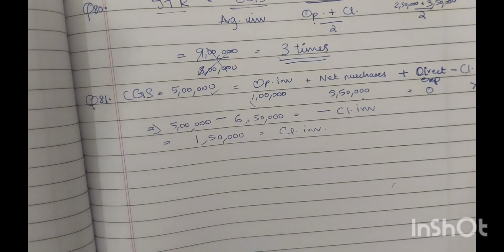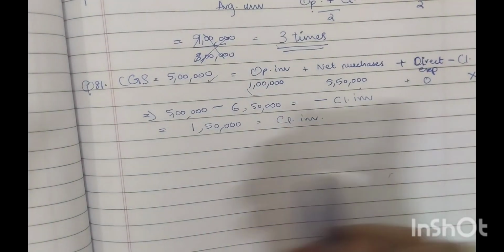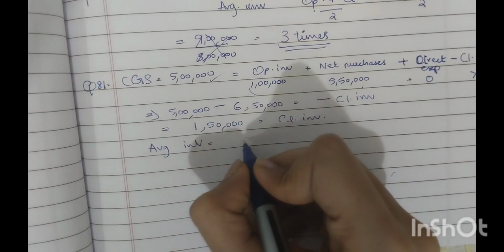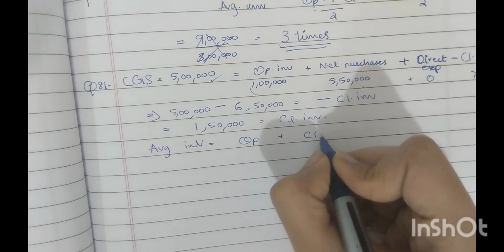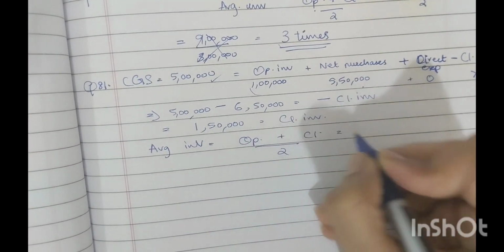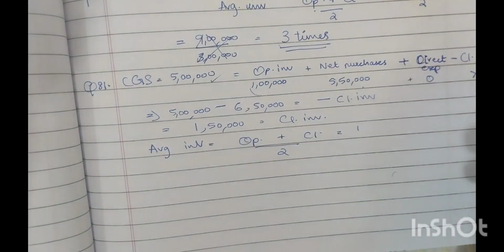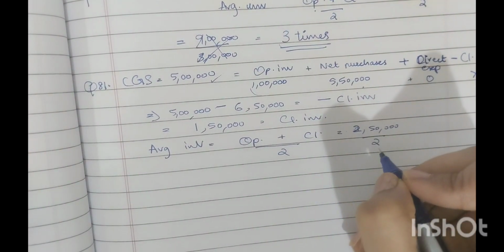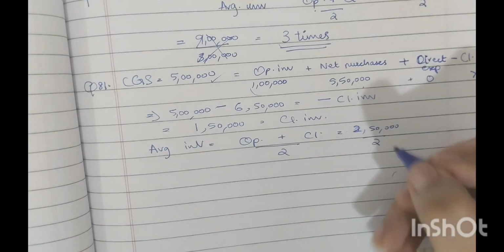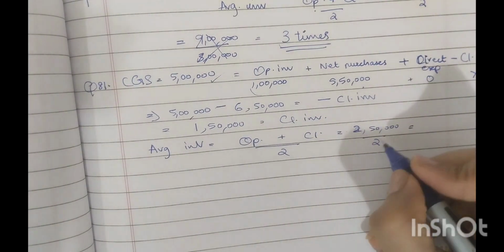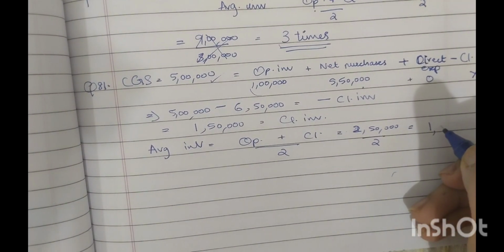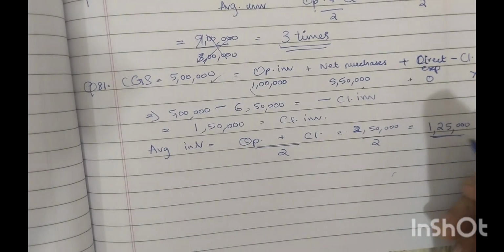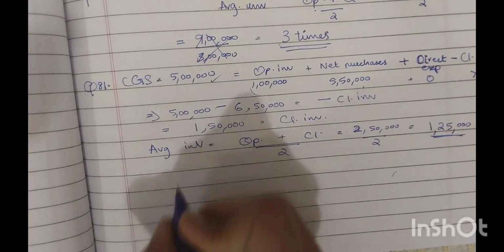Right, so now that we got closing stock or closing inventories, we can find our average inventories, which is equal to our opening inventories plus closing inventories by 2, which is equal to 1 lakh plus 1,50,000, 2,50,000 by 2. And this gives us 1,25,000. Right, so applying this in the ratio.